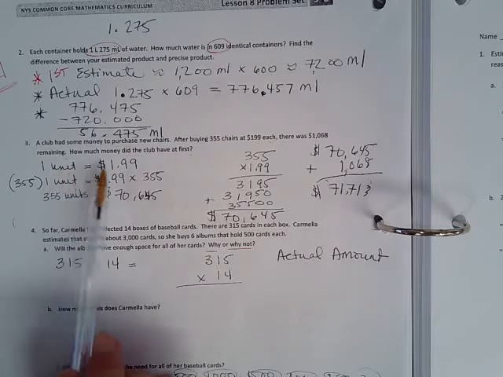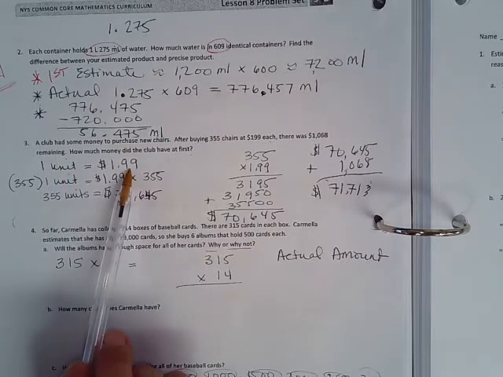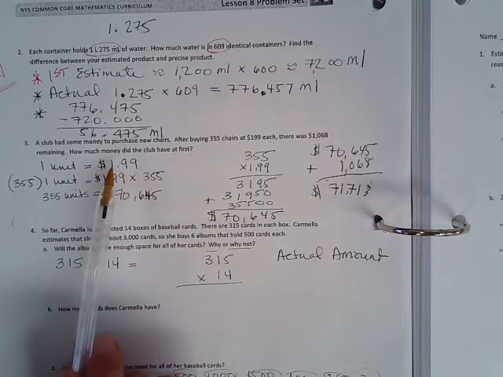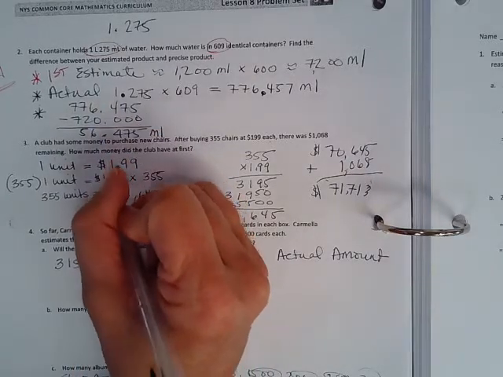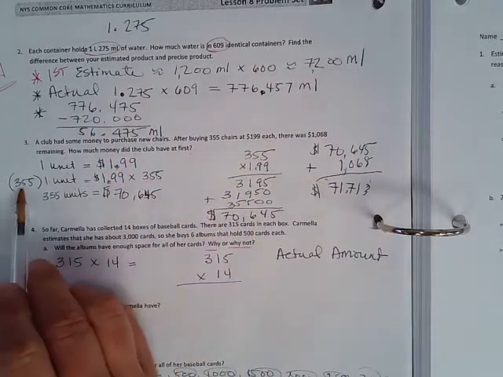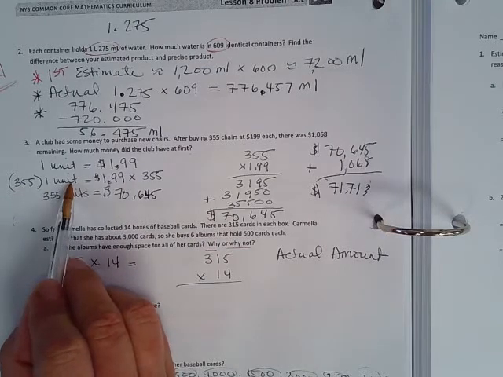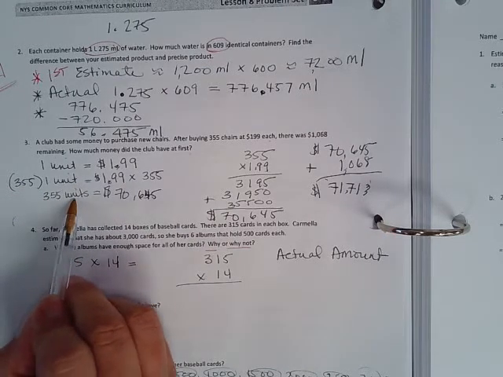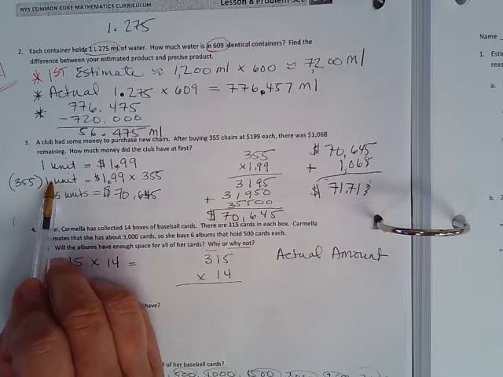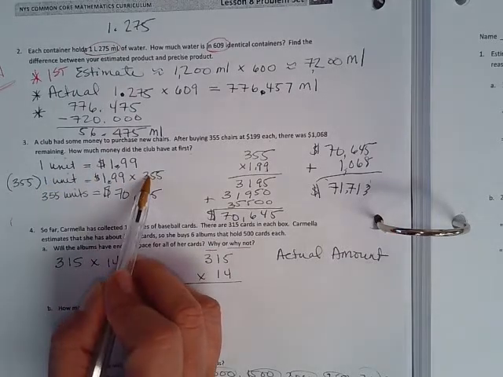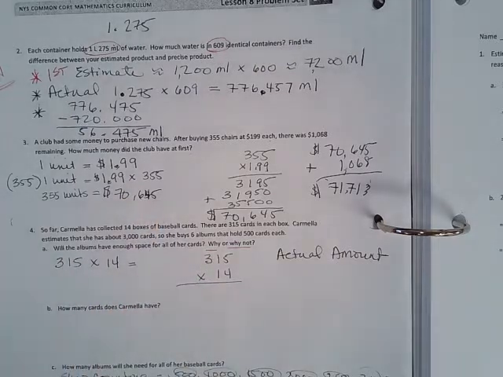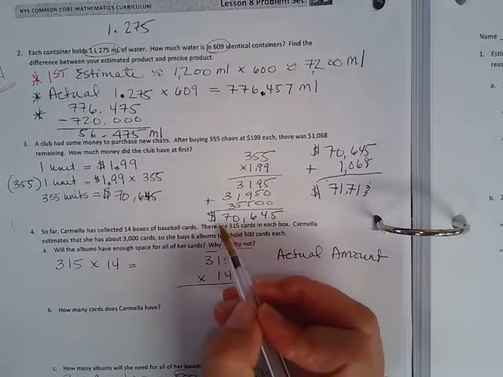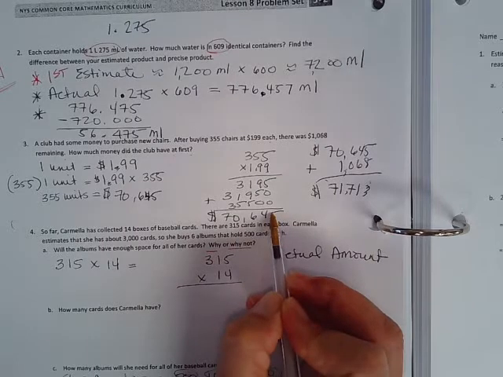Then the club, if 1 unit is equal to $199, then with 355 times 1 gives you 355 units. What you do to one side of the equation, you do the exact same thing to the other side. So you end up with 70,645, and that is getting the answer by doing standard algorithm.